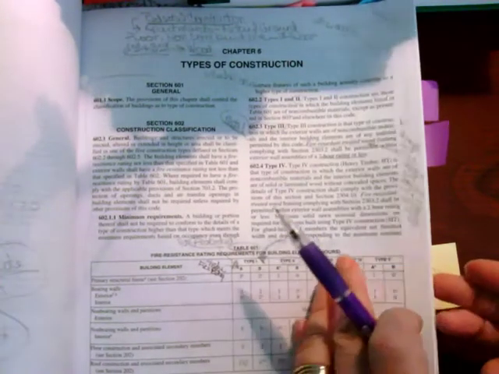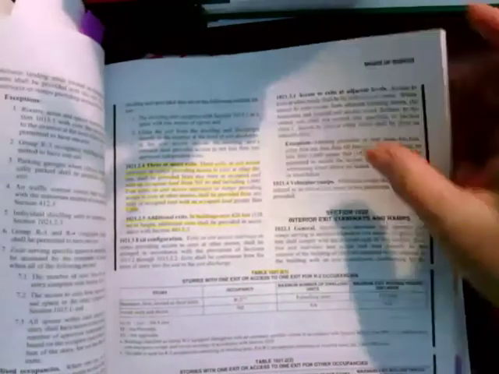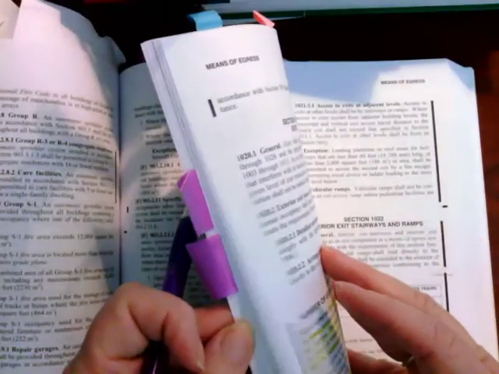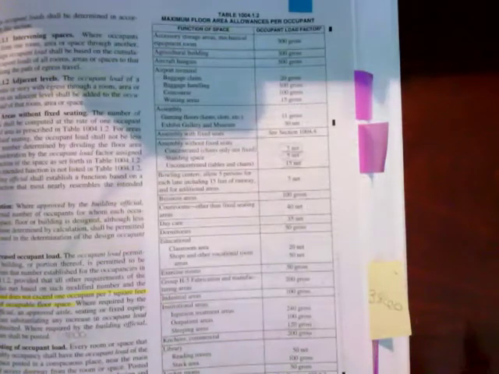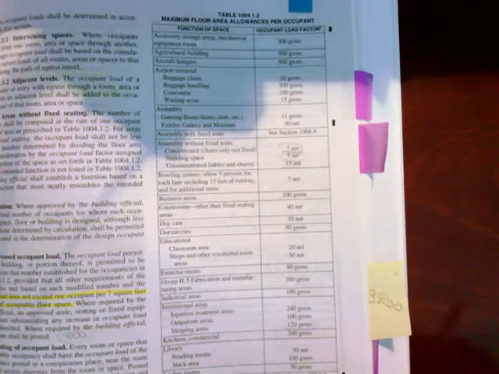So we want to look at Table 1004.1.2, on page 241 in the IBC code book.